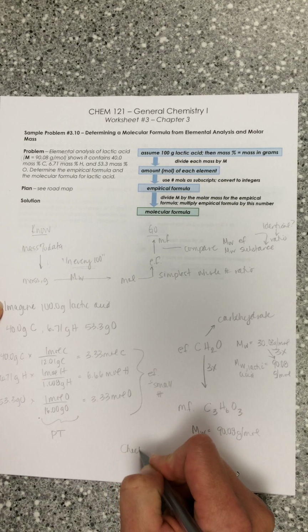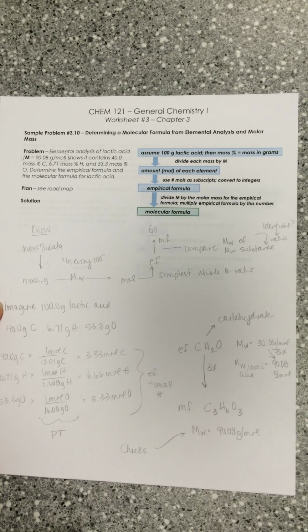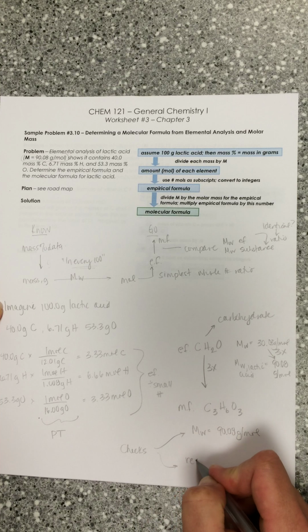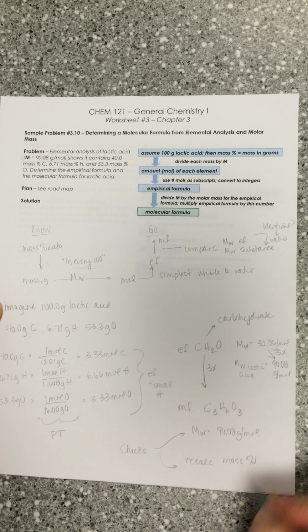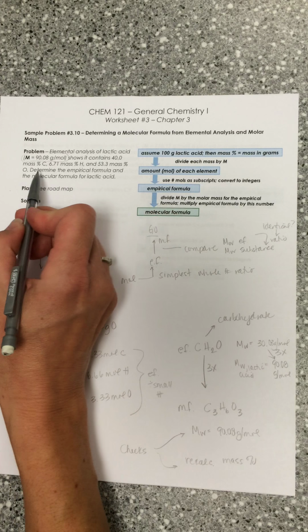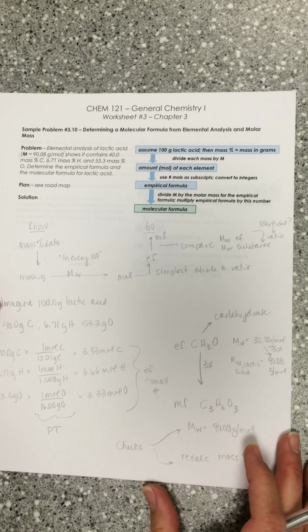So again, checks for this are to go back and recalculate the molecular weight, and then you can also recalculate the mass percent. And it should be something that you get back to these original given parameters.